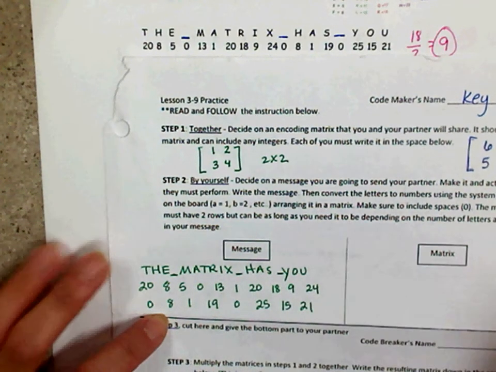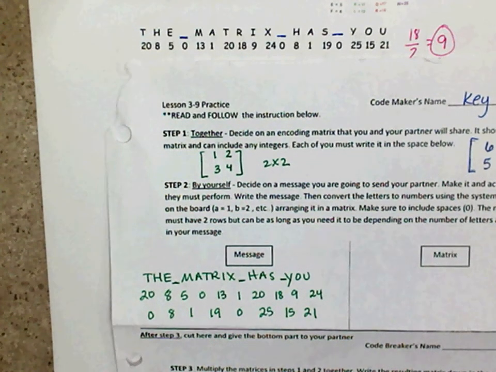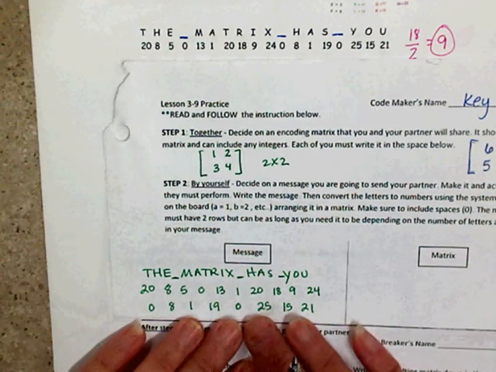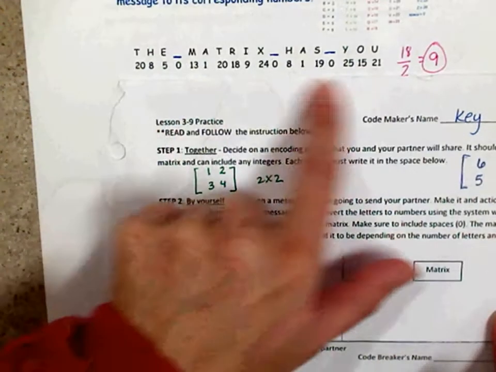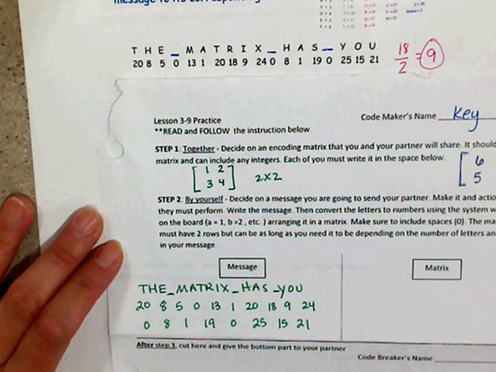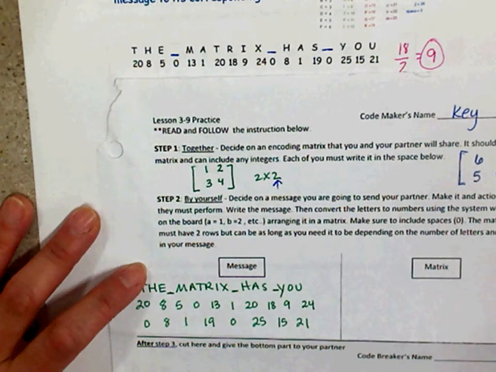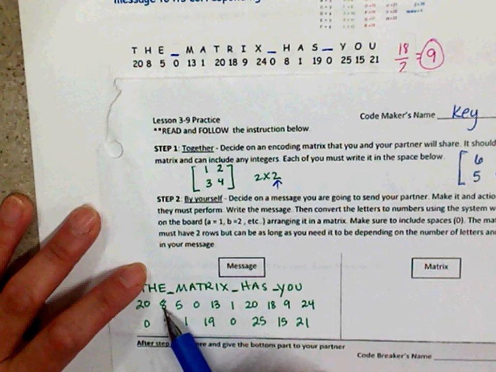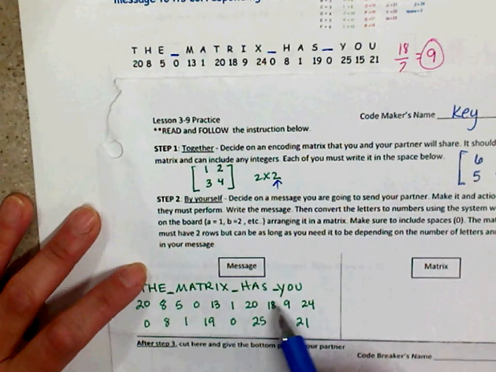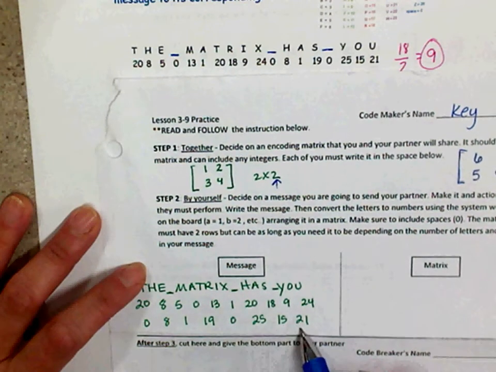All right. So now we are going to write the matrix. We have encoded. In order to write the matrix, right now it's just a series of numbers. We've got to go and count, and we're going to divide this into 2. Why 2? Because it needs to be a 2 by 2 for us to encode it. So we're going to count 1, 2, 3, 4, 5, 6, 7, 8, 9, 10, 11, 12, 13, 14, 15, 16, 17, 18. You have 18.